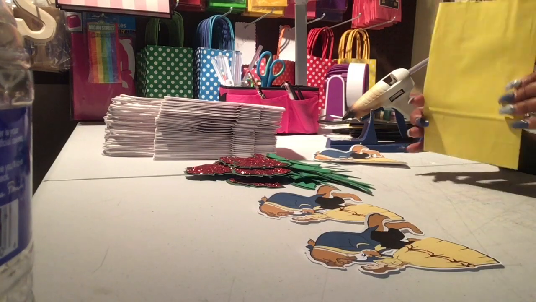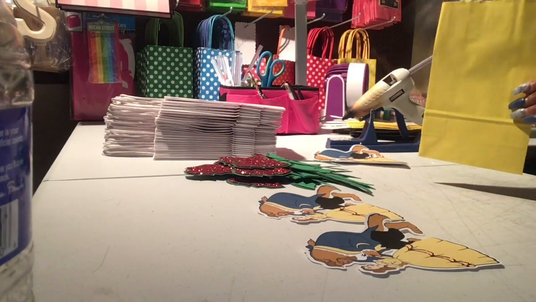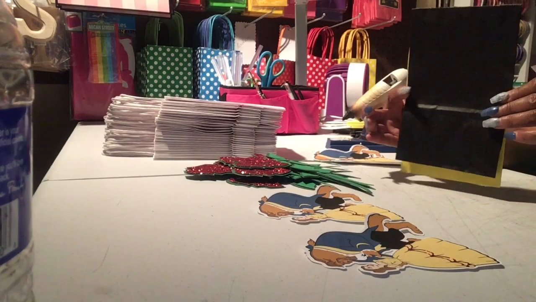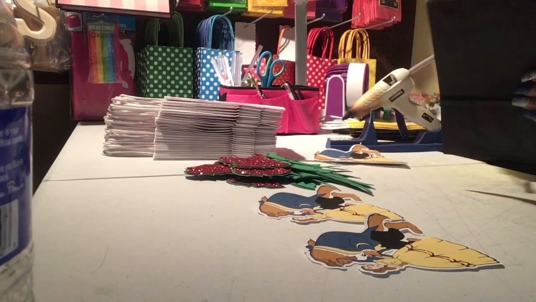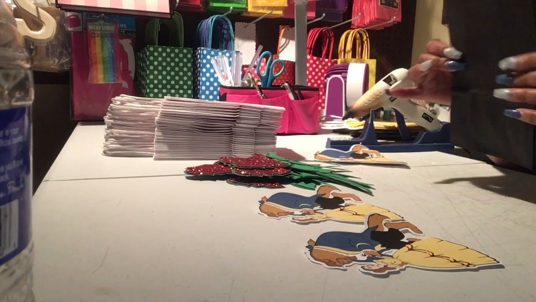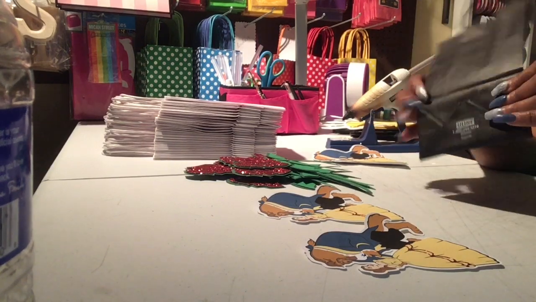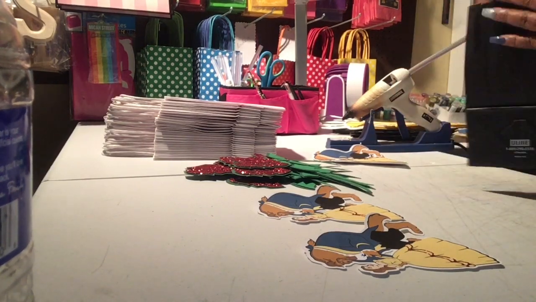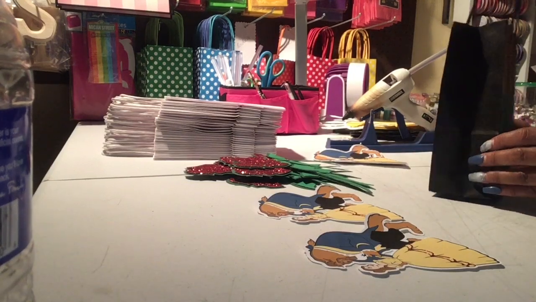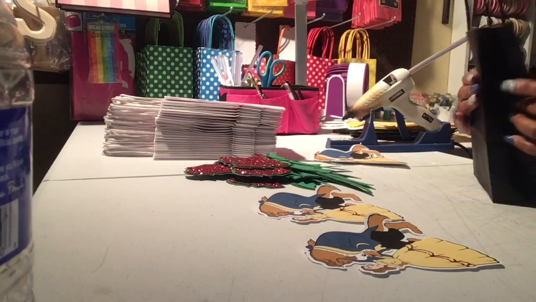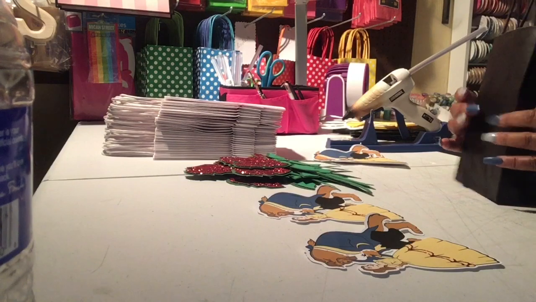I'm using 8x5 yellow and black bags. These bags are really, really sturdy. These bags are from Uline. I don't know if you can hear that, but they are really thick.